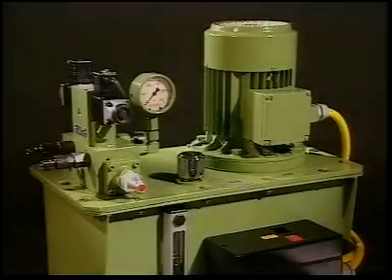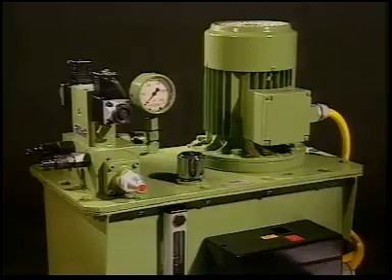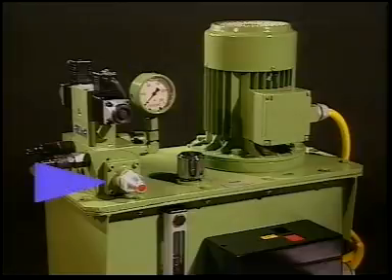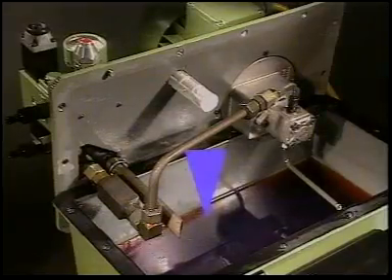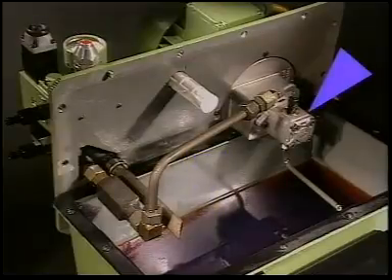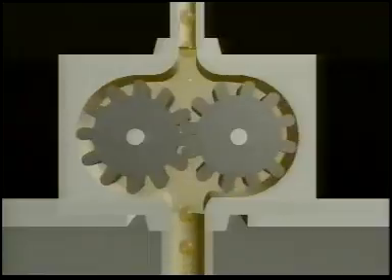In the power supply unit, mechanical energy is converted into hydraulic energy, and the hydraulic fluid is conditioned. The main components in this unit are the drive motor, the safety valve, the oil reservoir, and the pump. This is an external gear pump.